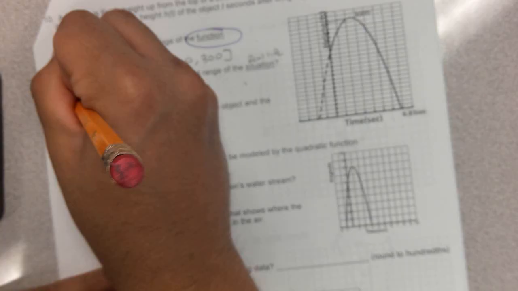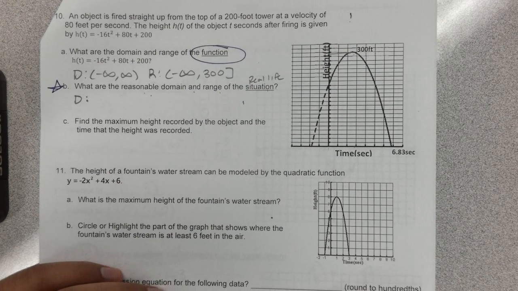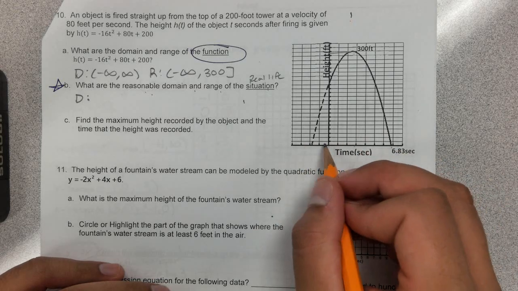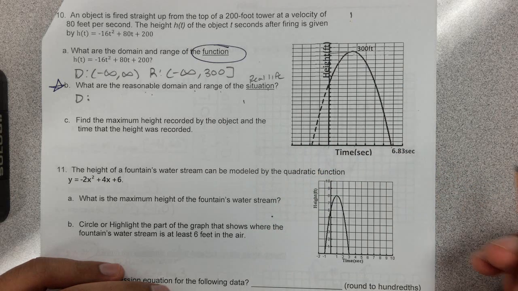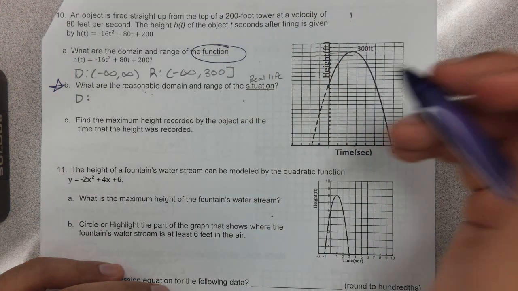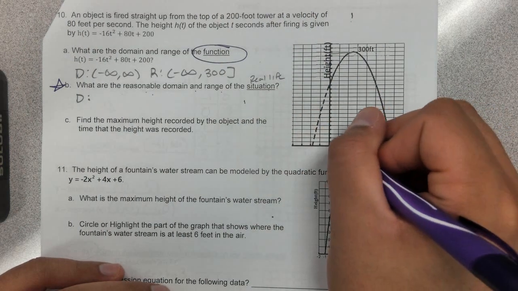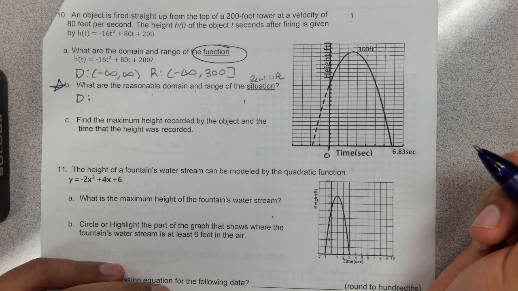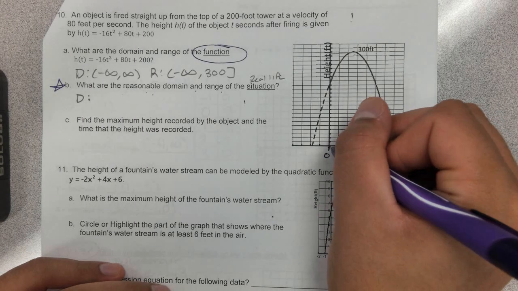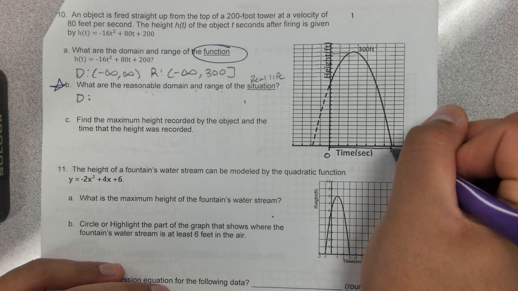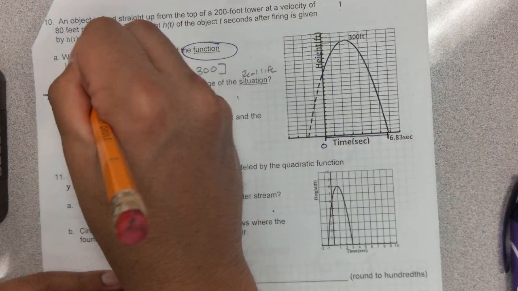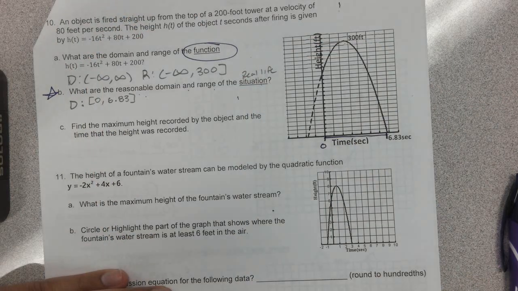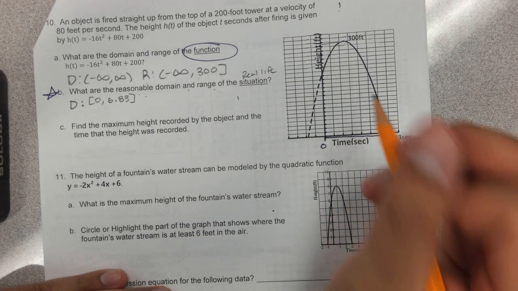Alright, so let's look at the domain, which represents the x values. We're talking about time. In real life, you wouldn't consider negative seconds. You would just care about the actual, positive seconds. So there's no negative time, there's just positive time. We start at 0 seconds, right when you throw the object, and then it takes 6.83 seconds for it to come down. So the domain would be from 0 seconds to 6.83. That's the domain for this particular situation.